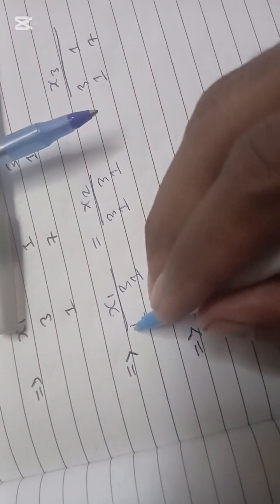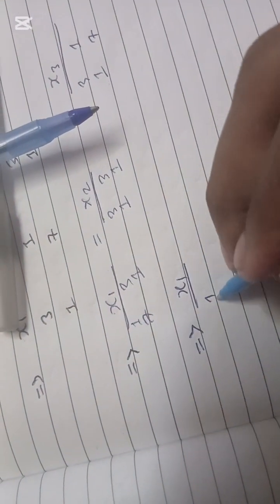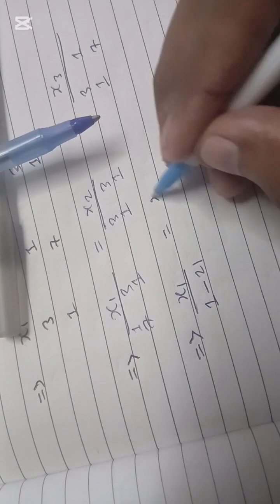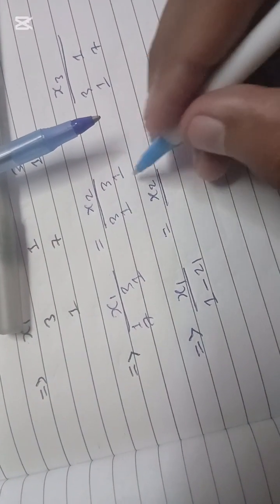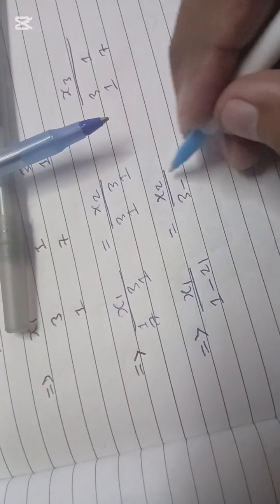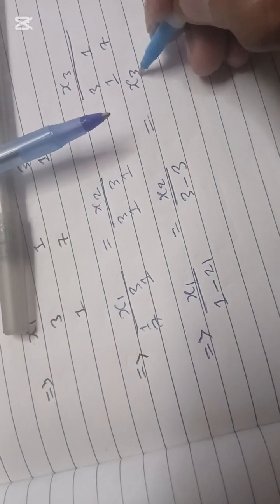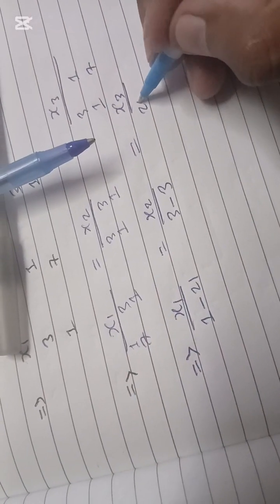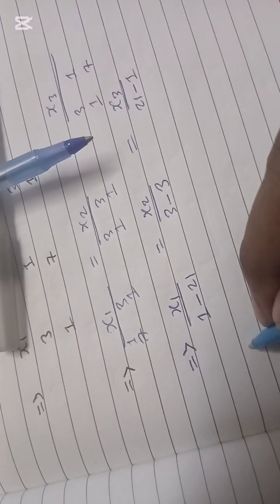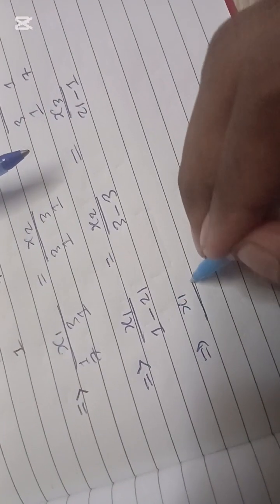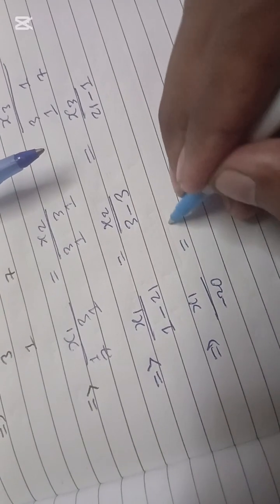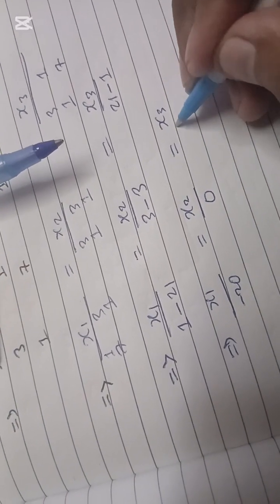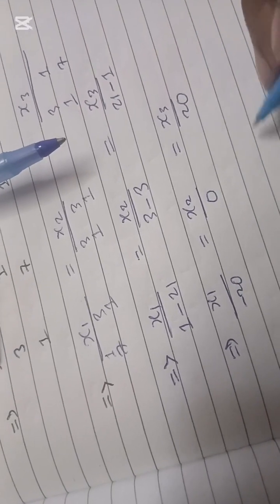So 1 times 1 is 1, minus 7 times 3 is 21. That's x2, over 3 times 1 is 3, minus 1 times 3 is 3. So x3 is 3 times 7 is 21 minus 1. So now our x1 value is 20, our x2 value is 0, our x3 value is 20.